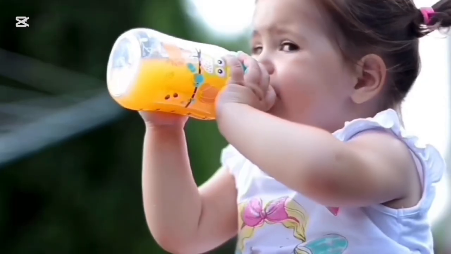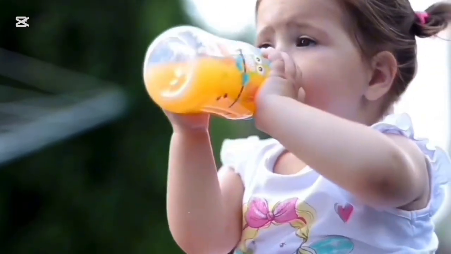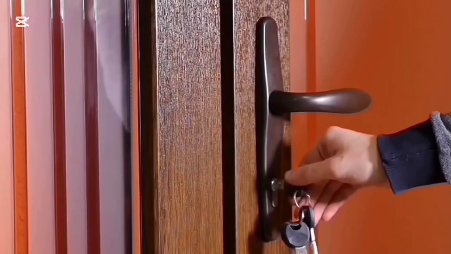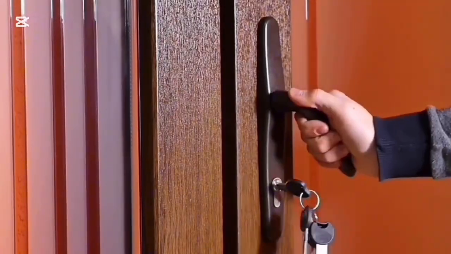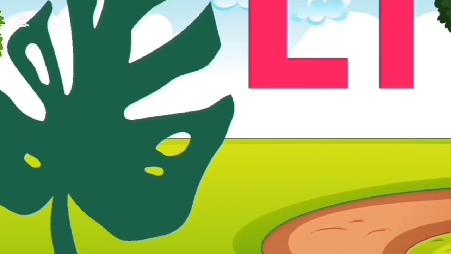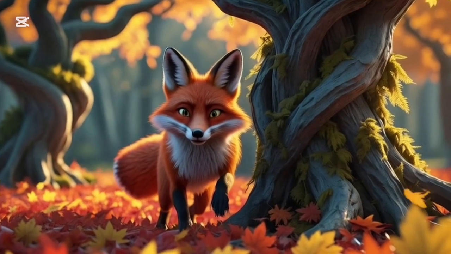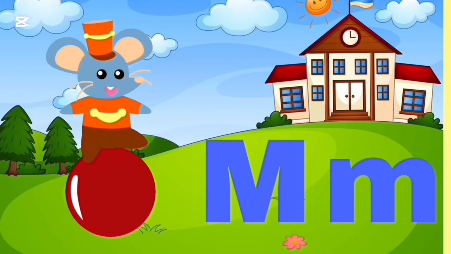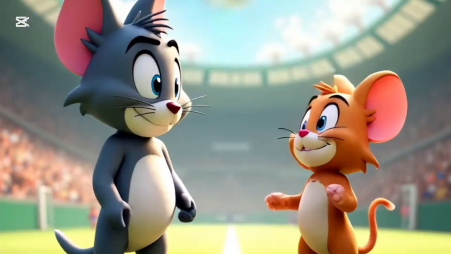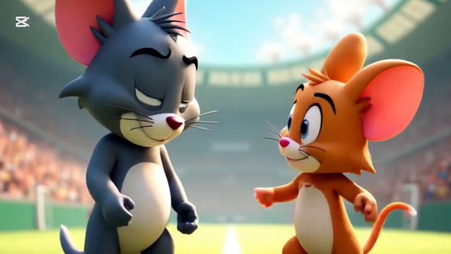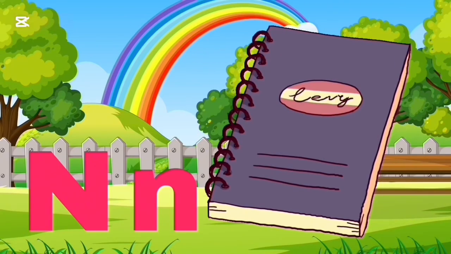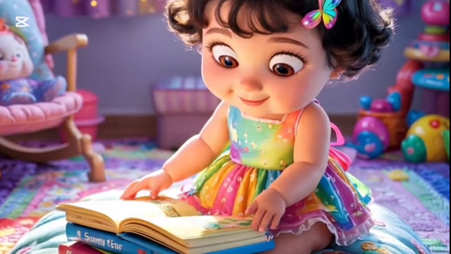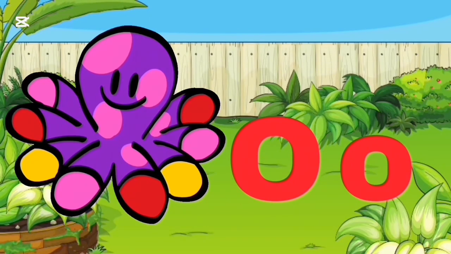Juice. J, juice. K is for keys. Keys. K, keys. L is for leaf. Leaf. L, leaf. M is for mouse. Mouse. M, mouse. N is for notebook. Notebook. N, notebook. O is for octopus.